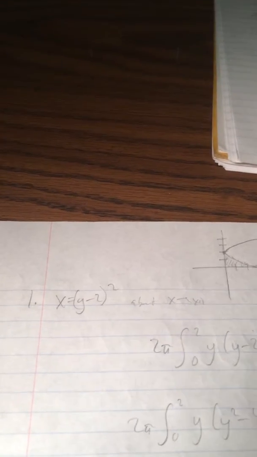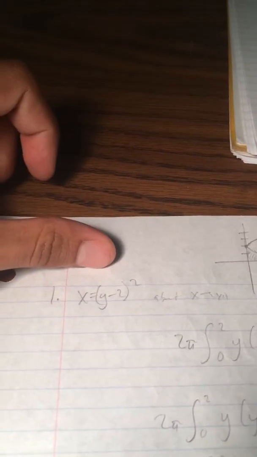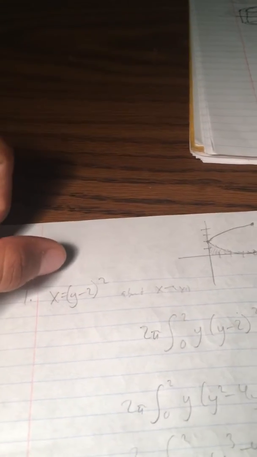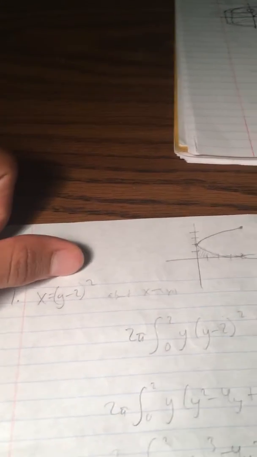So in order to do that, you're going to use the shell method, and the reason is that the function is in terms of y and you're rotating about the x-axis. So in order to not have to manipulate this function to get it in terms of x, you can just use the shell method. What the shell method says is 2 pi times the integral of the radius times the function.